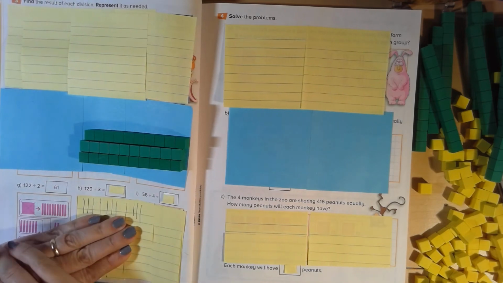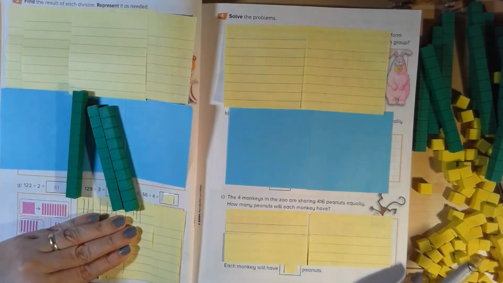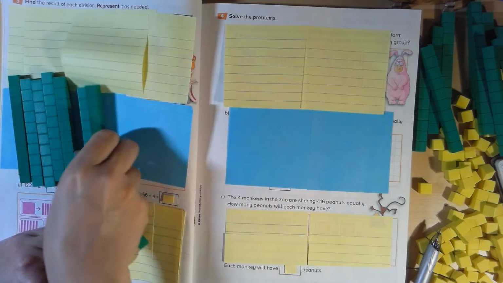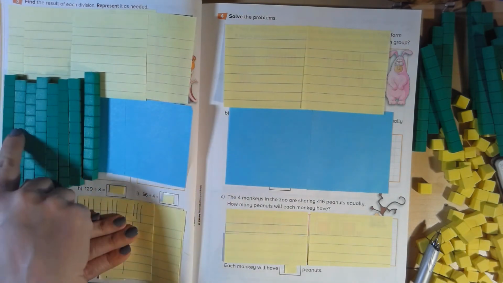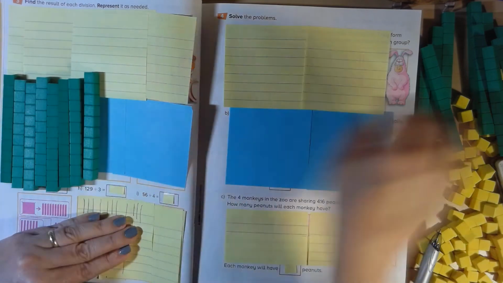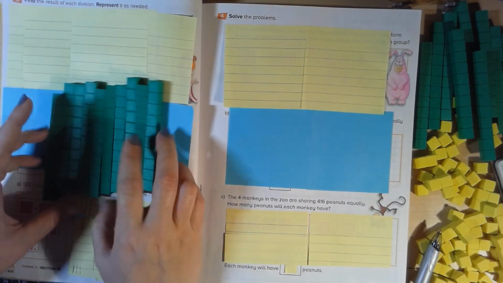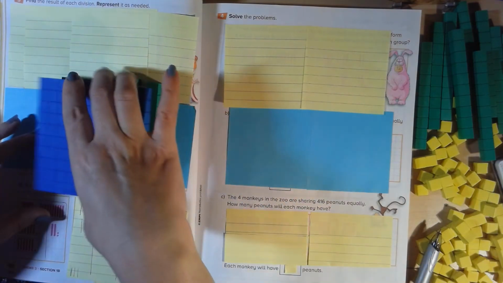So when I took my 100, I'll show you with these. 1, 2, 3, 4, 5, 6, 7, 8, 9, 10. Okay, here I have 10, which is my 100.